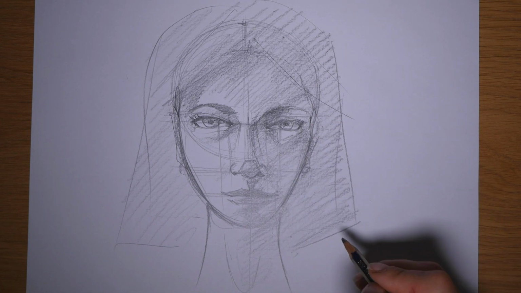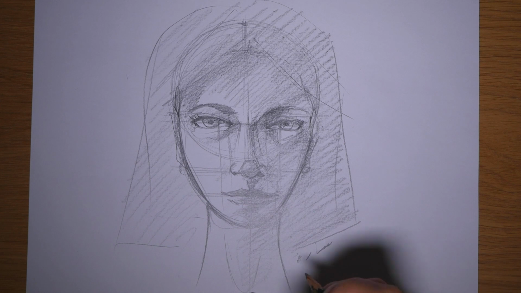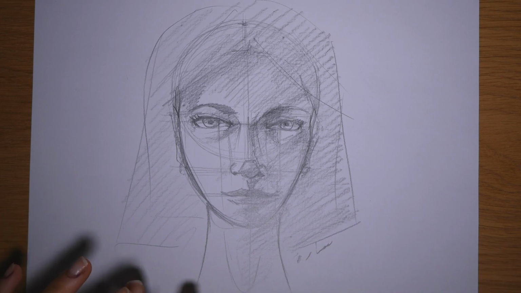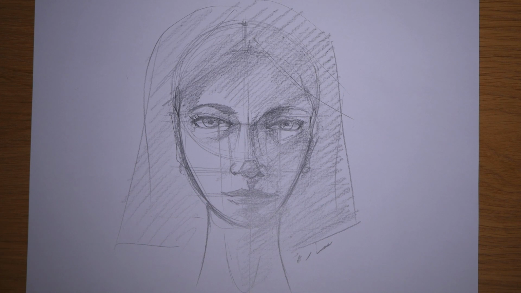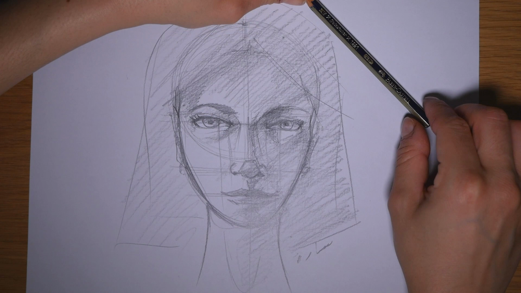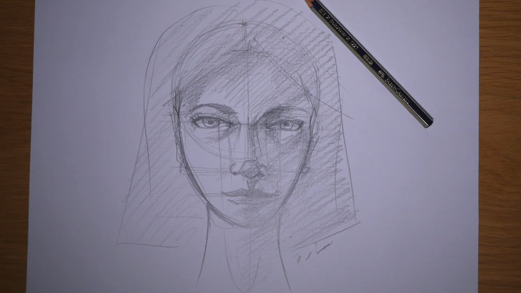Okay. So I'll sign in Oriental letters simply because I do come from Lebanon. It's where I learned to draw realistic features. I'll put this one here if you guys are interested in seeing what the pencil looks like.